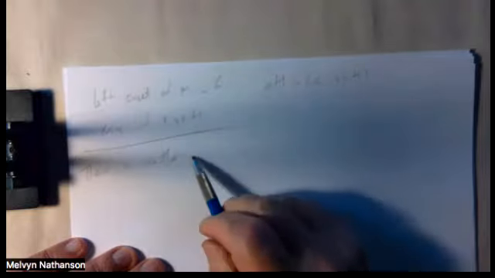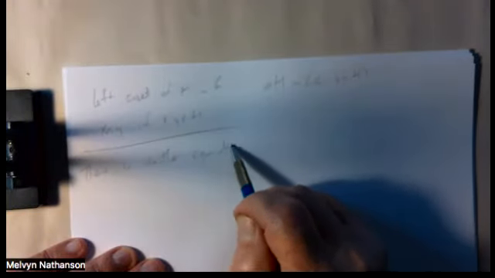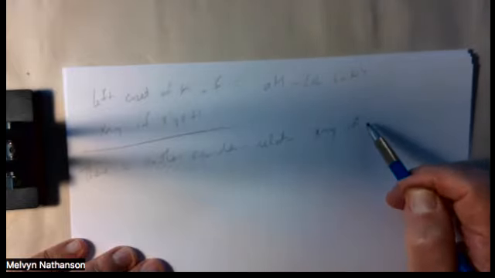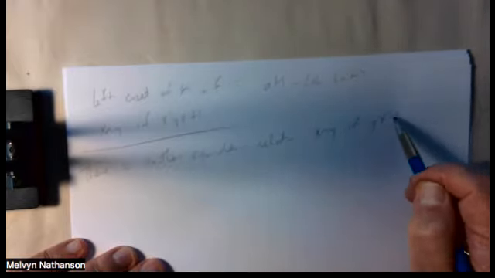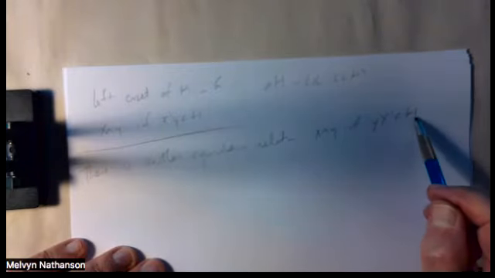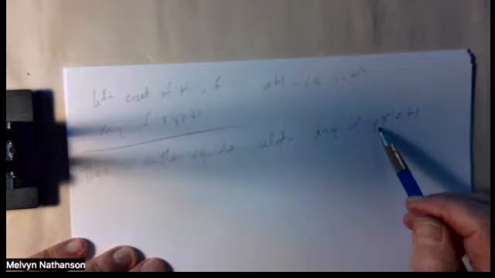So there is another equivalence relation defined as follows. x is related to y if y x inverse is in H. Not x inverse y, but y x inverse. If the group is abelian, these are the same. But if the group is not abelian, these are different.